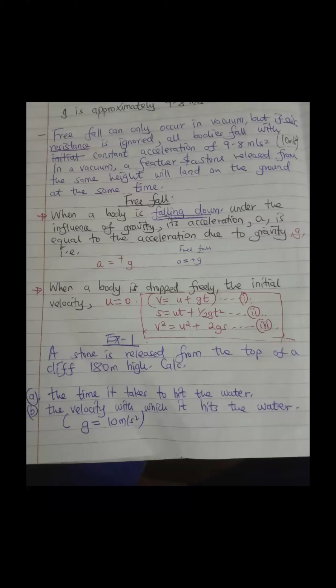So we have U, which is equal to 0, and S, which is equal to 180.